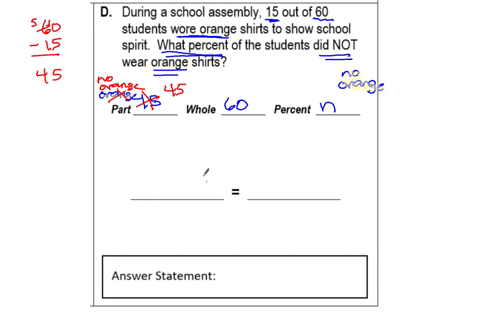We're ready to set up our percent proportion. Part to whole equals percent, which is our unknown, always out of 100. Okay, pause the video, solve this, come back and check.